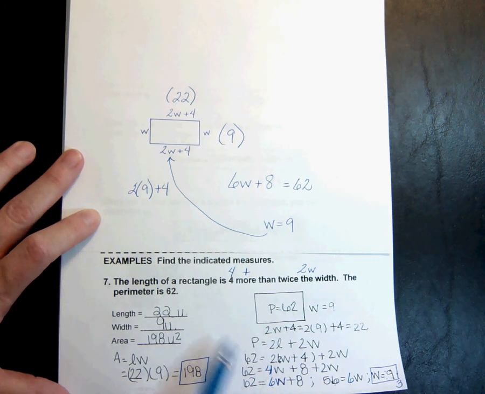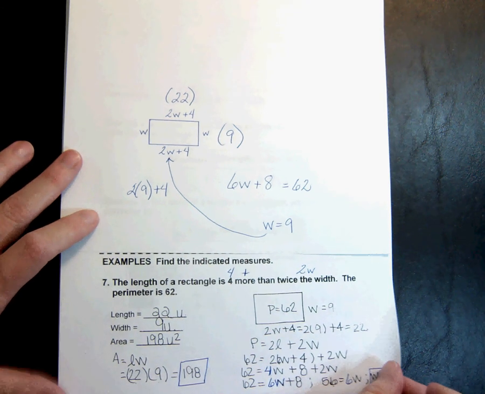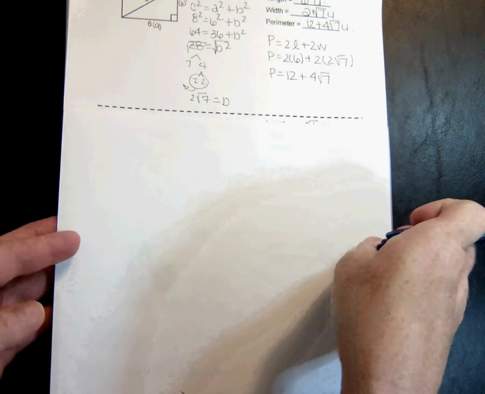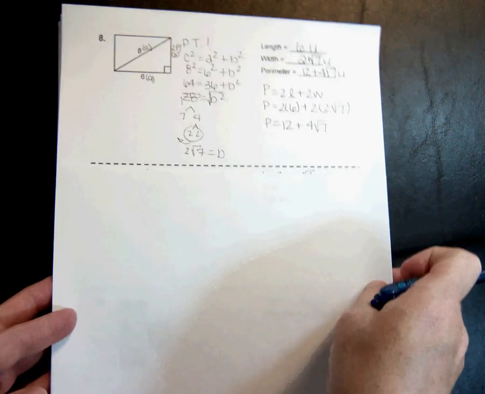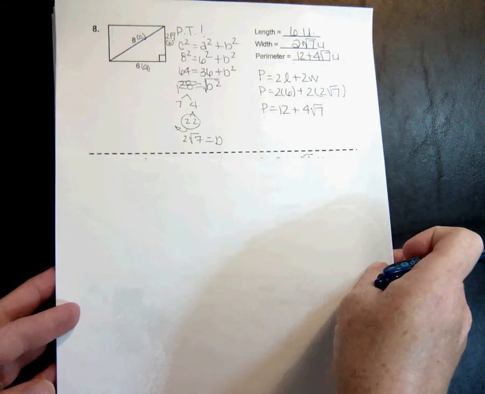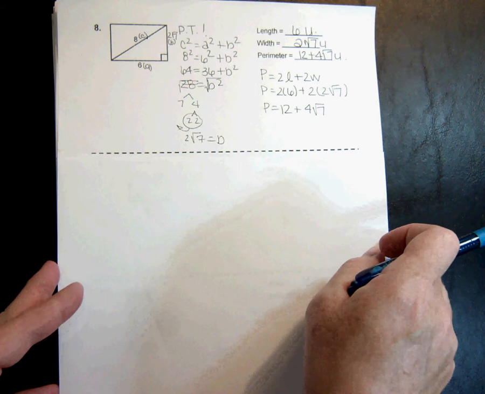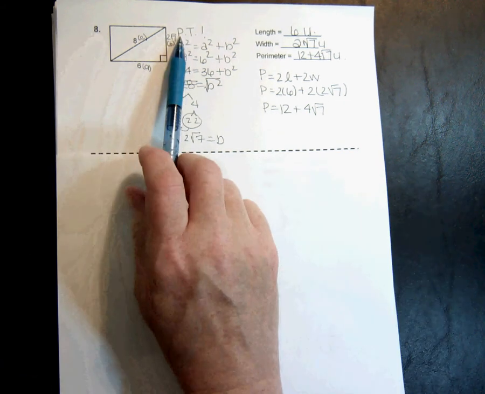Again, the best way to do one like this is to draw a picture. Make sure you draw a picture. Alright, let's look at, I think I'll cover up as we go. Let's do a little at a time. This one, number 8, actually think of PT, Pythagorean theorem.